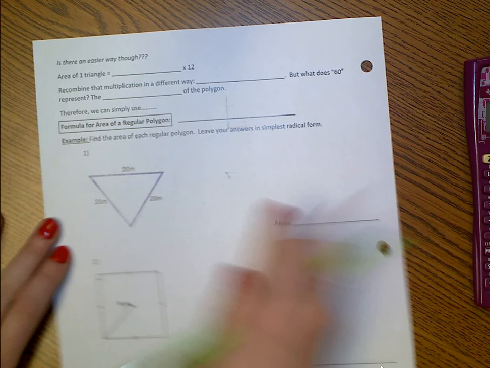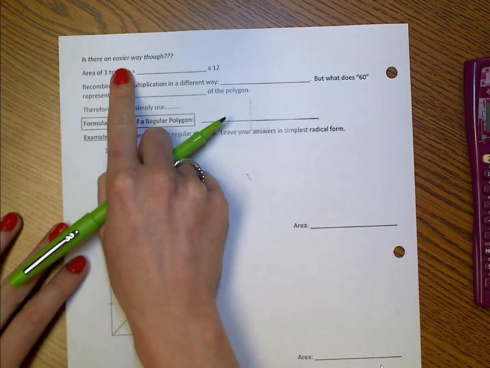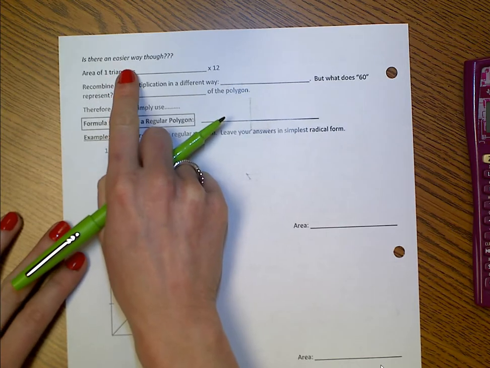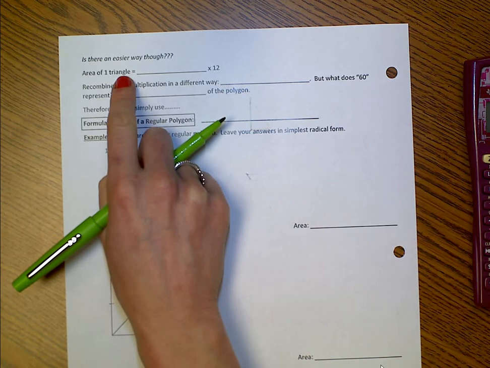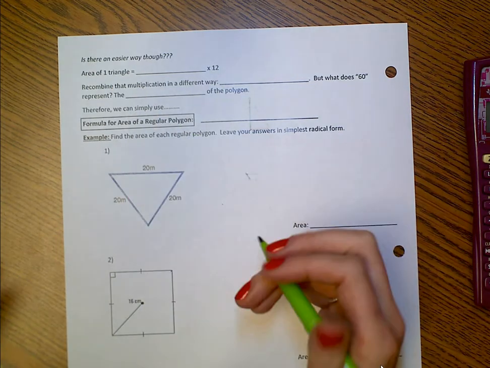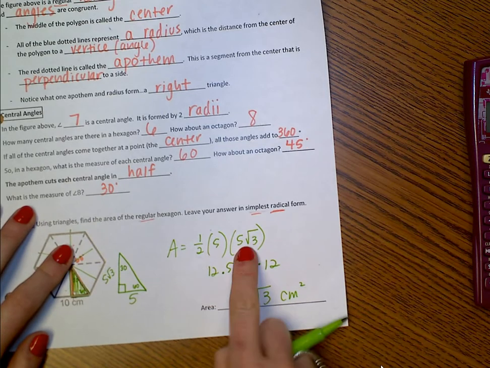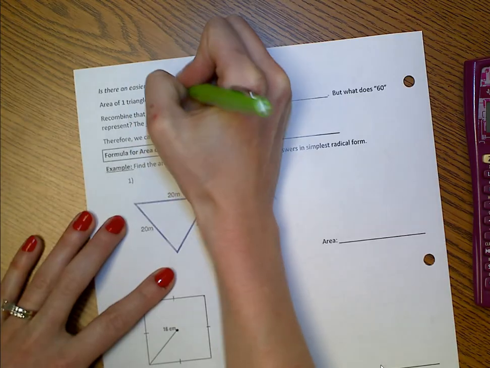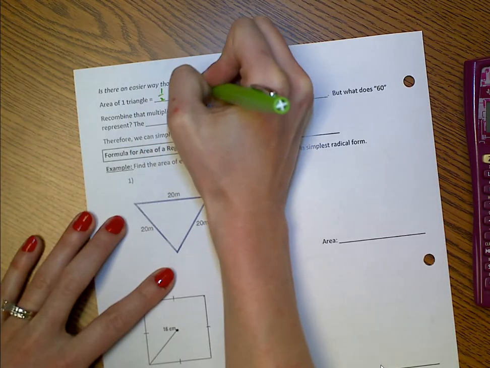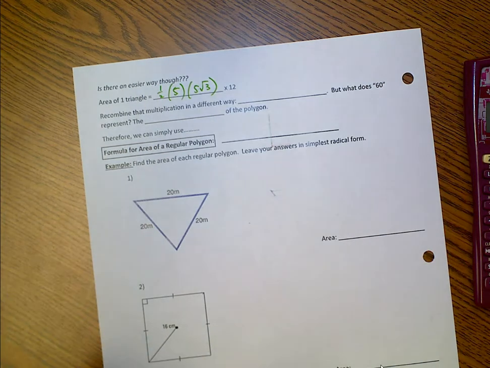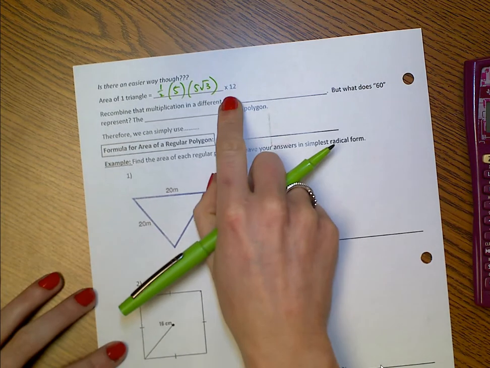All right, that's kind of a lot of steps. Is there an easier way? It's kind of the same amount of work, but there is an easier formula to think about, so that's what we're going to discover right here. Remember that we did the area of one triangle. We did 1/2 times 5 times 5 radical 3. And then we multiplied that by 12 because there were 12 different triangles.